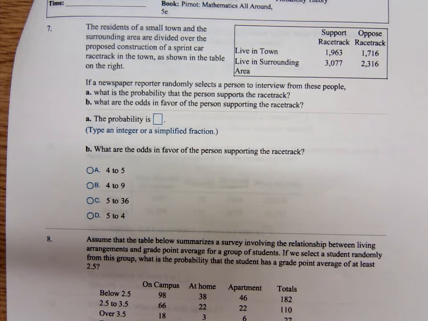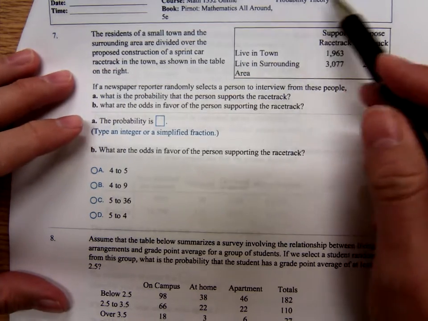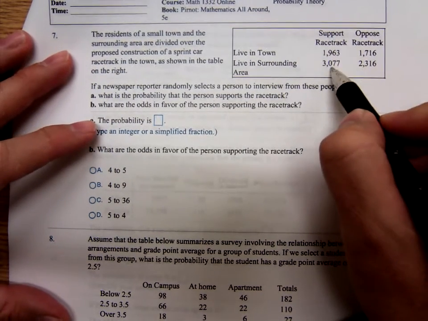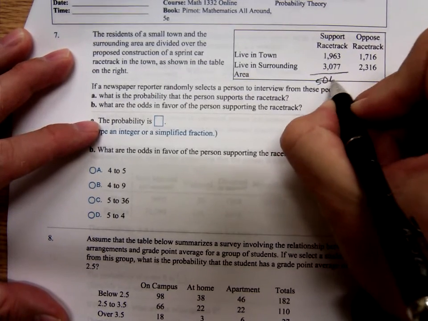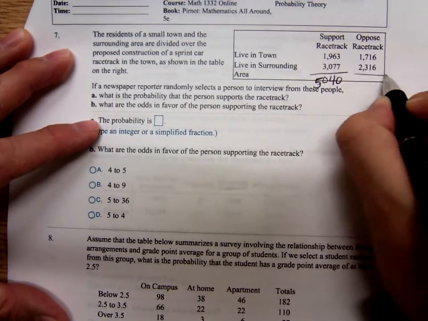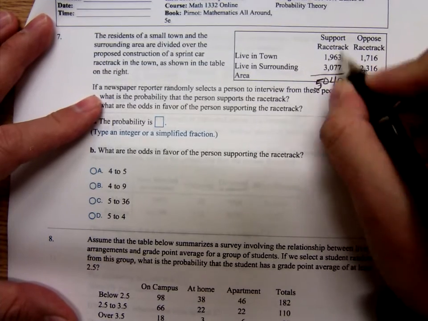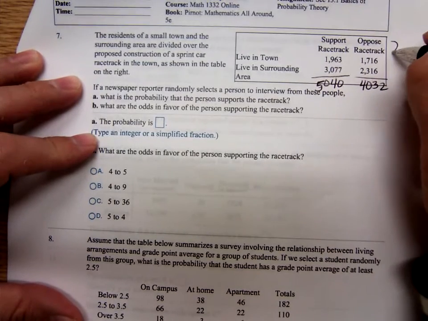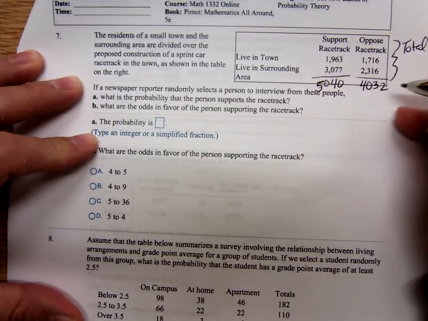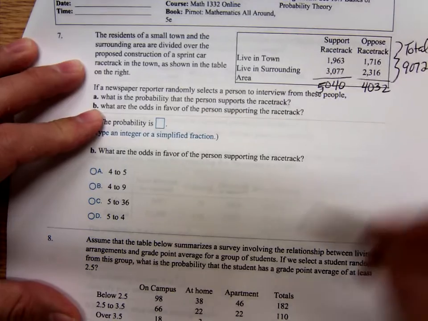Well, let's see. We better go ahead and add up all of these. How many people support the racetrack? If I add this, it's going to be 5,040? Let's add this column here. Is it 4,032? So I'm adding up those two columns. So how many people were interviewed total? There was a total of 9,072 people. Okay.